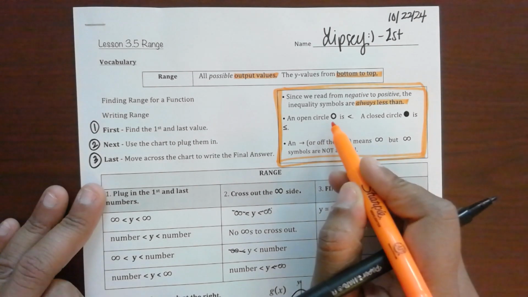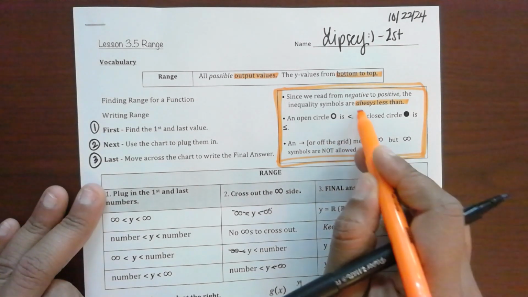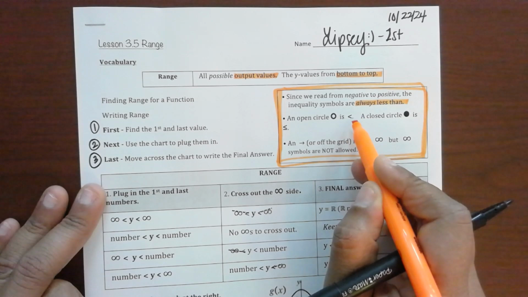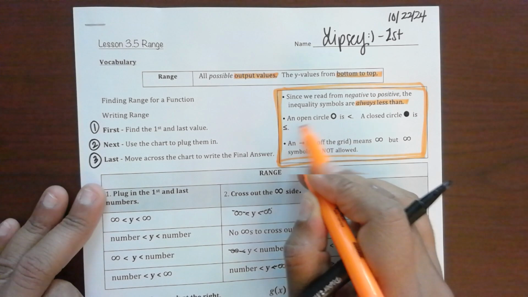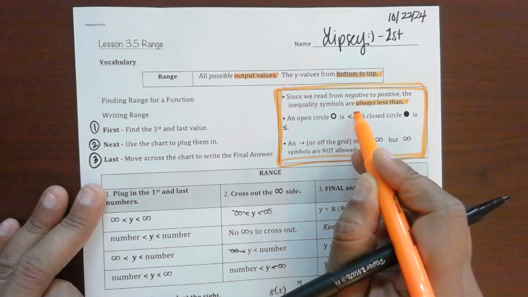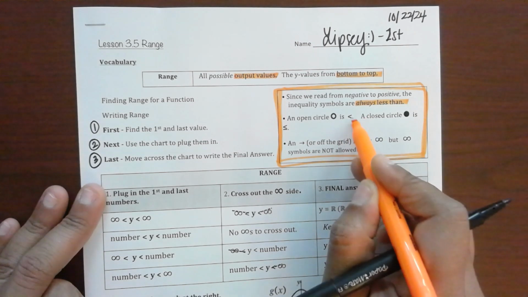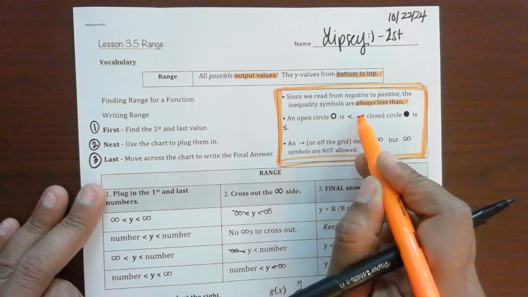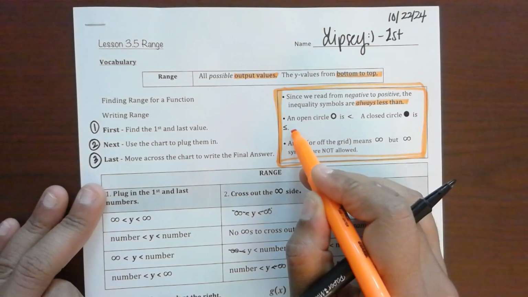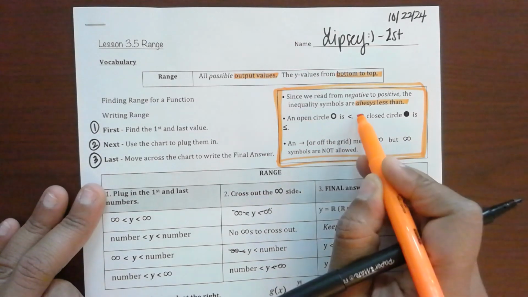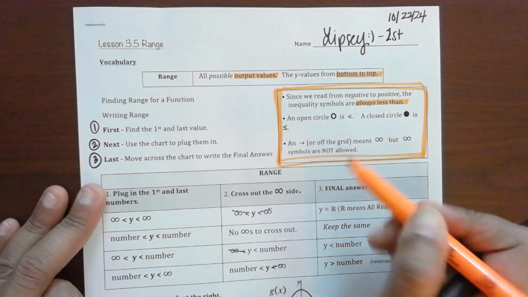If it's an open circle, that means it is what? What does this not have, then this one does have? An equal to. So if it's open, it is not equal to. If it's a closed circle, it is equal to. Open circle, not equal to. Closed circle is equal to.